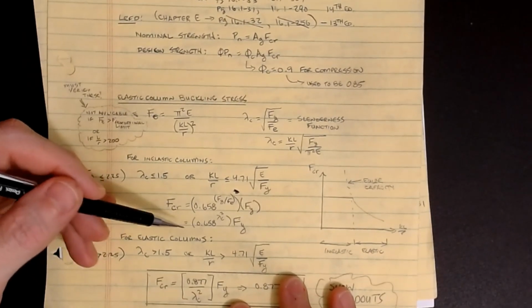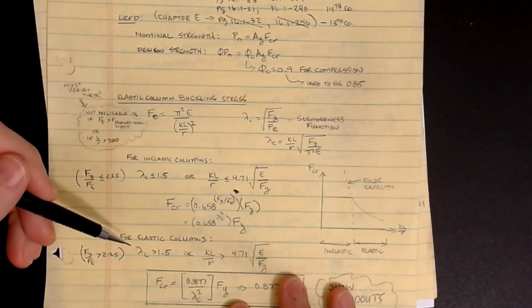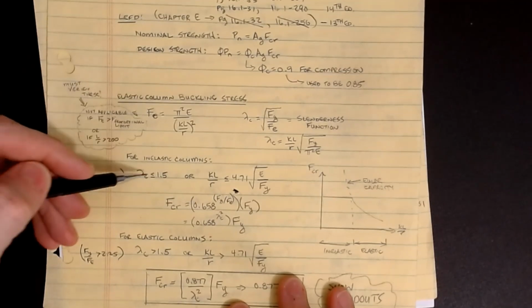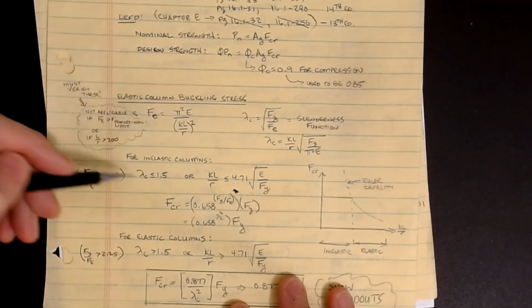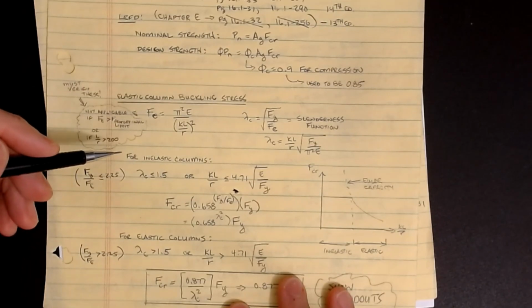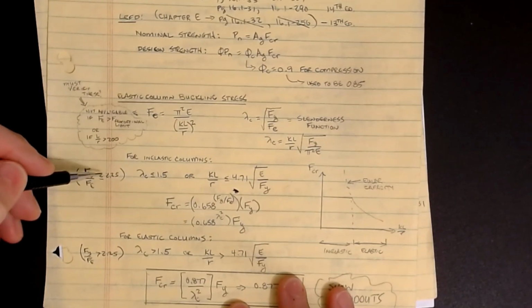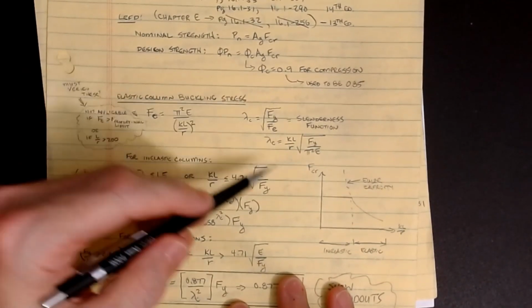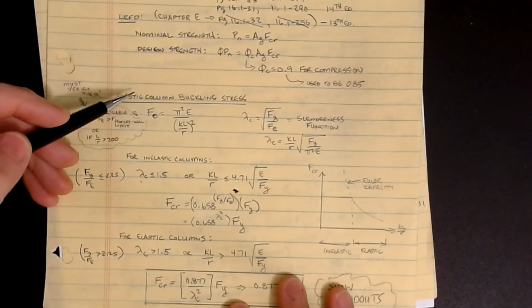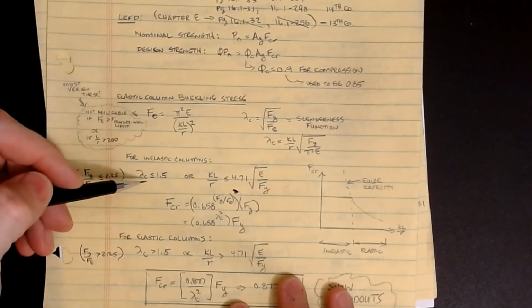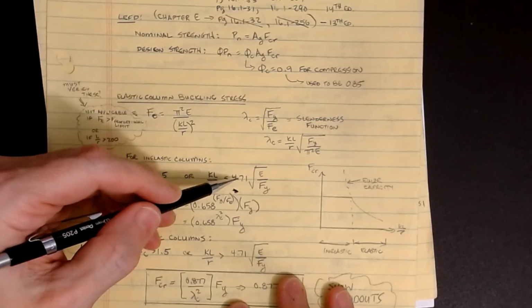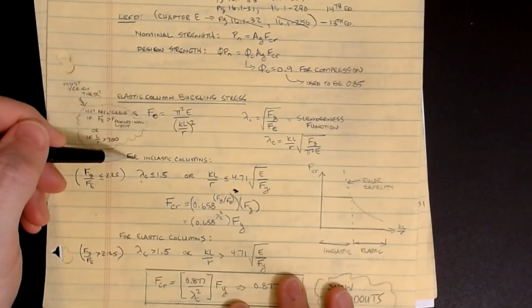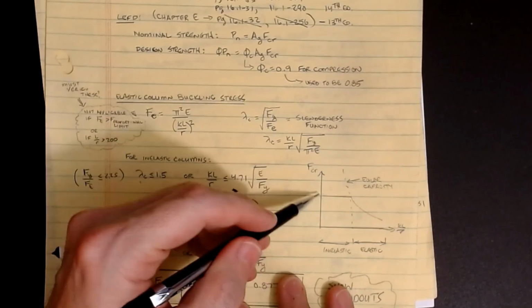Don't be thrown. The one thing that's nice about it is that when we write it as a lambda term, when this expression is less than 1.5, it's the same thing. That is the inelastic criteria, or that Fy over Fe is less than or equal to 2.25. That's the basis. So I can calculate this and then compare it to what my actual KL over R is, and if that is less than or equal to 4.71 square root of E over Fy, then I know that I'm in an inelastic behavior. I'm down in this region for my strength.